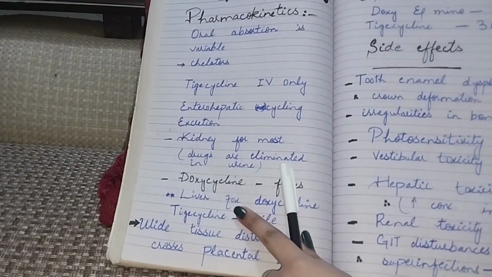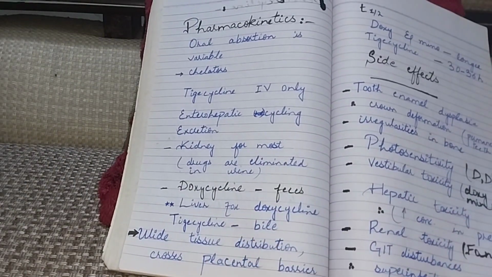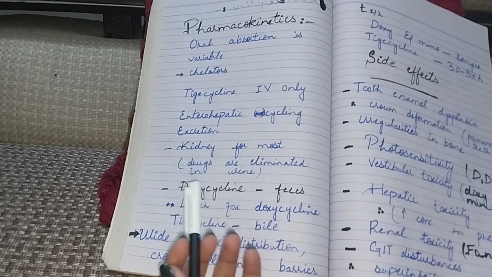Let's see the pharmacokinetics. The oral absorption of tetracycline is variable.